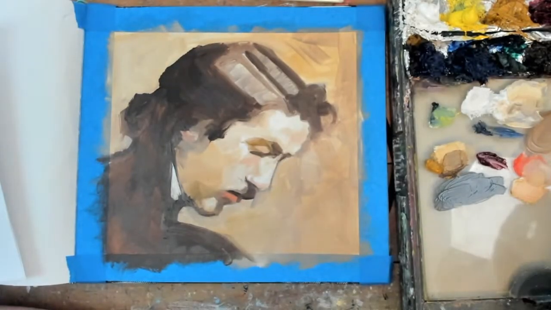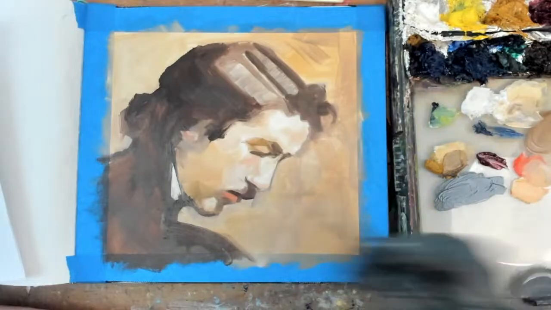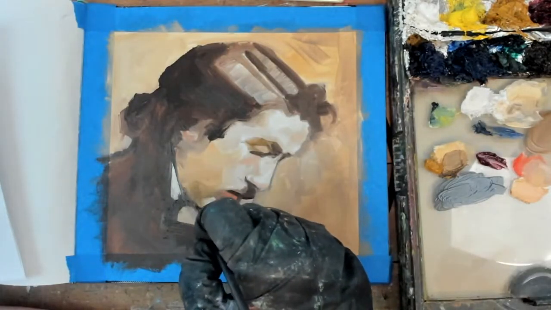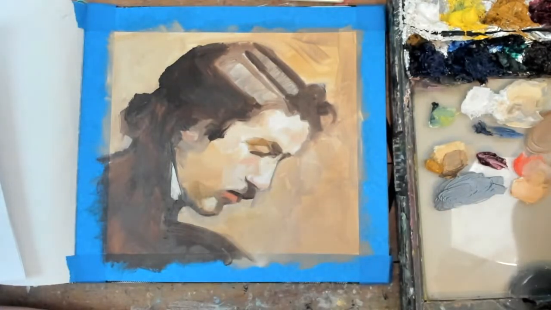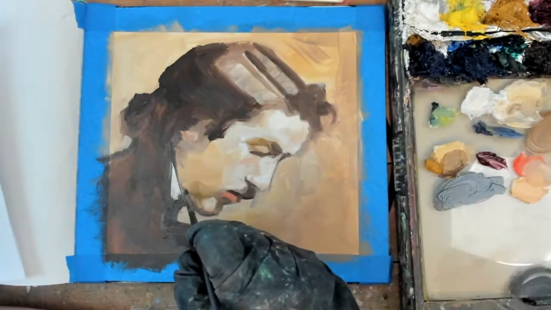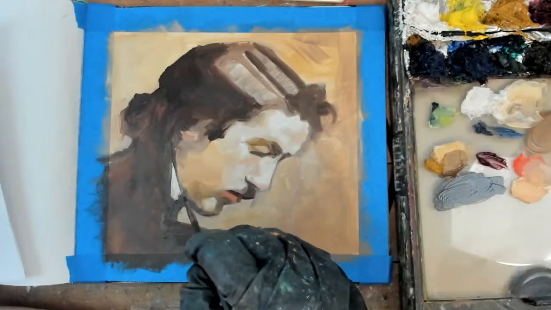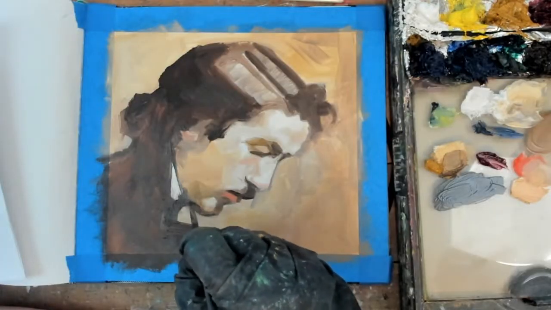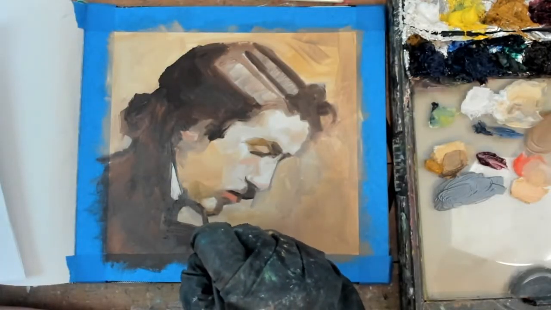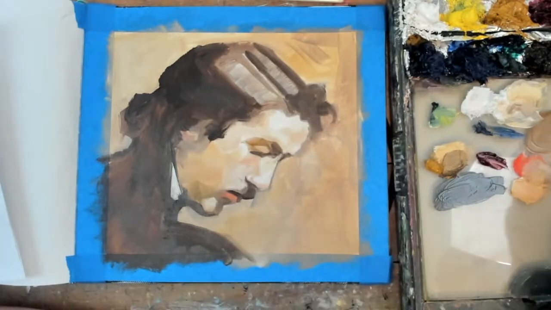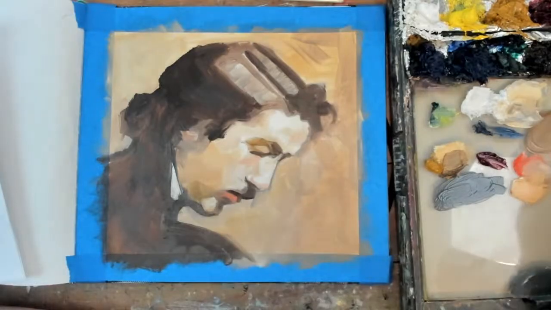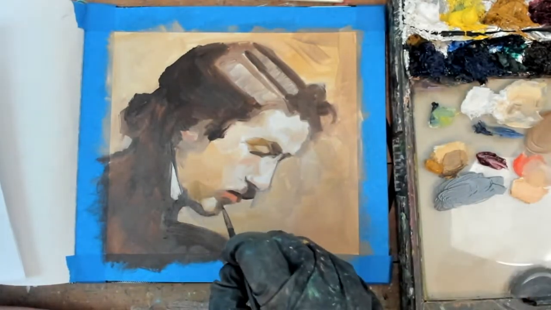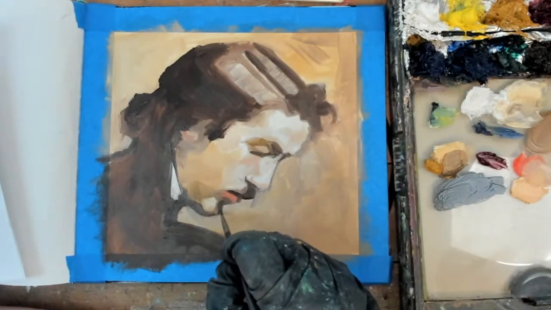That looks much closer to what I want. It's really interesting to see how he broke this down just into very basic shapes.